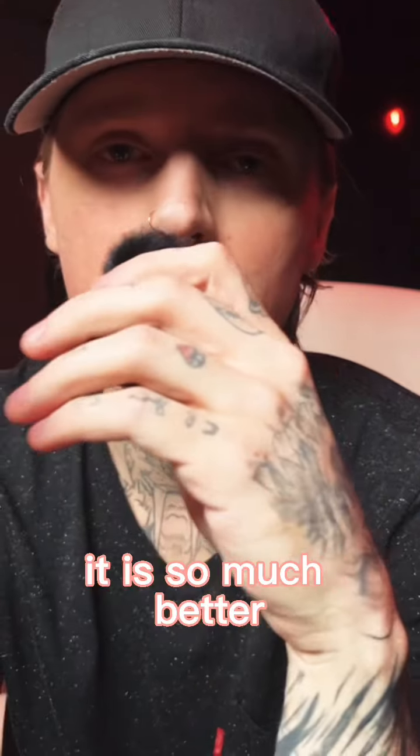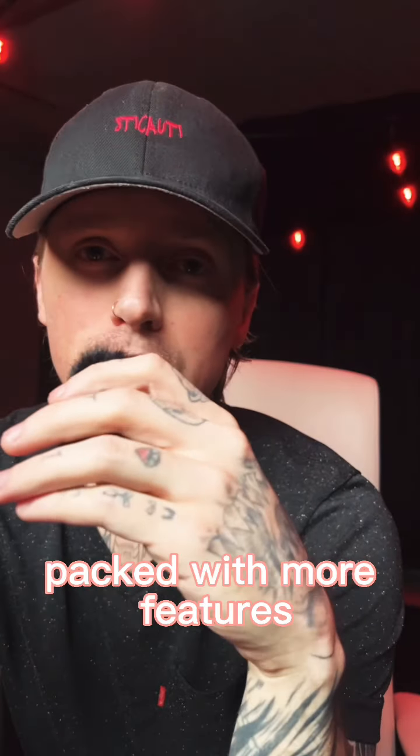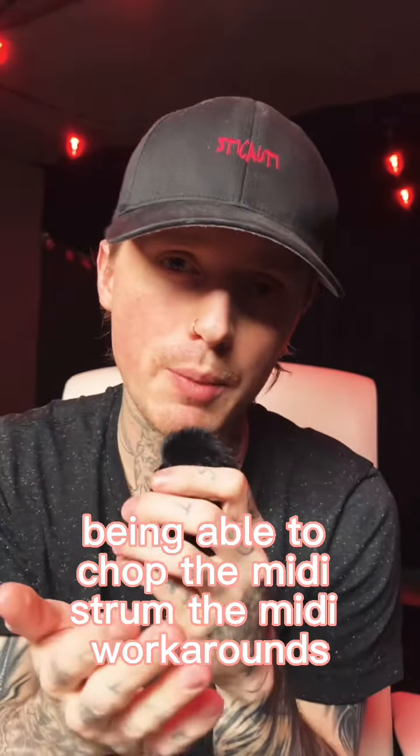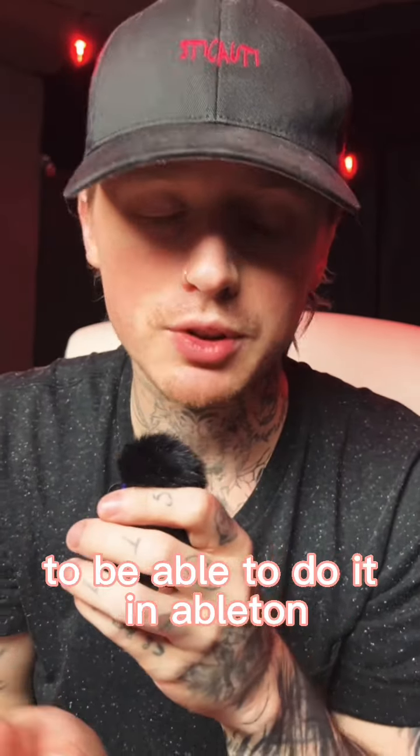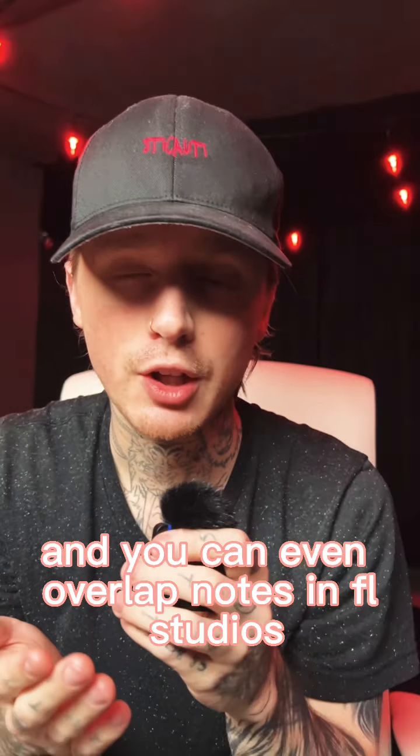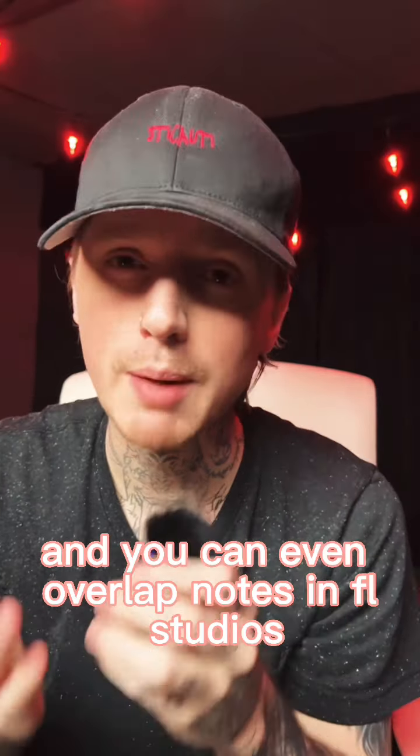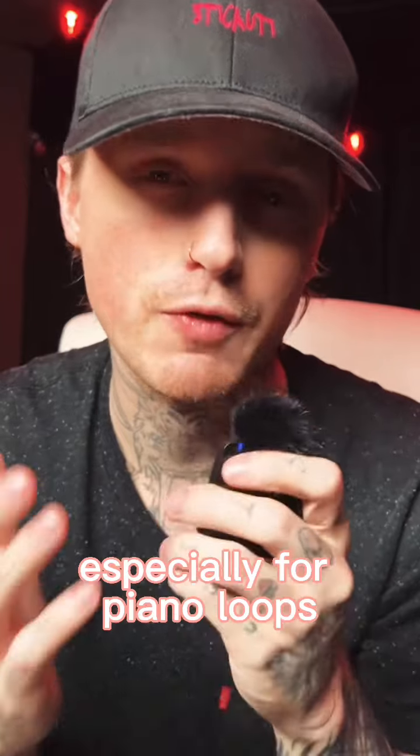It is so much better, easier to use. It's just all around packed with more features. Being able to chop the MIDI, strum the MIDI. There's workarounds to be able to do it in Ableton, but it's not as smooth as in FL Studio. And you can even overlap notes in FL Studio's piano roll, which you can't do in Ableton, which can give you a much more natural sound, especially for piano loops.